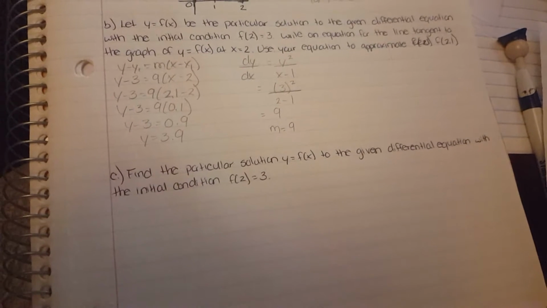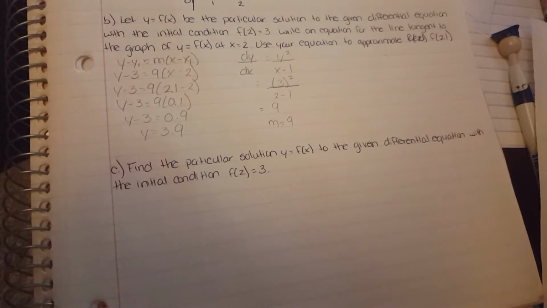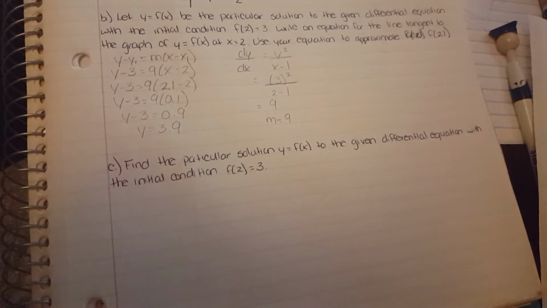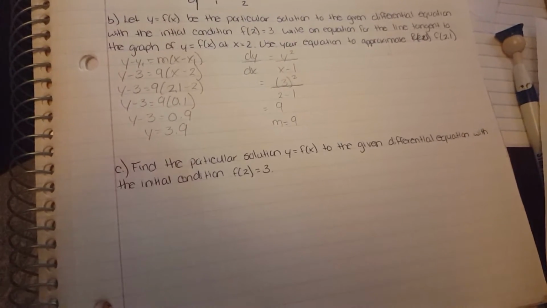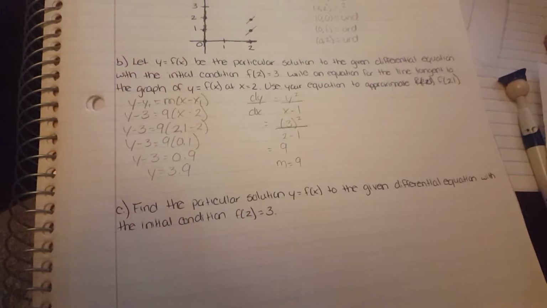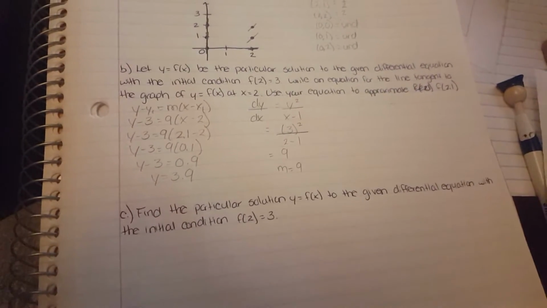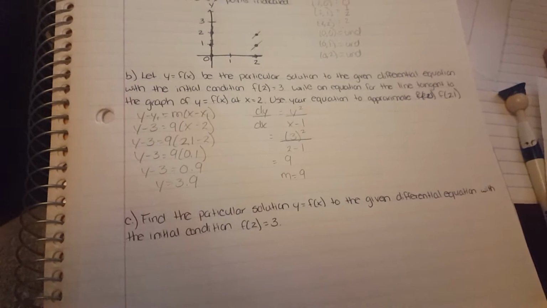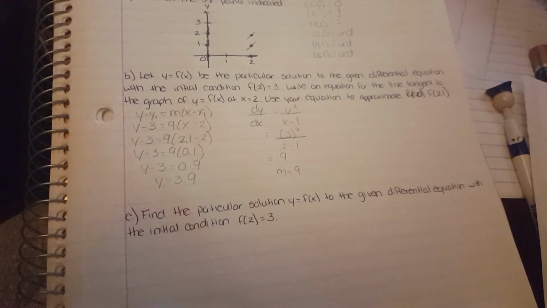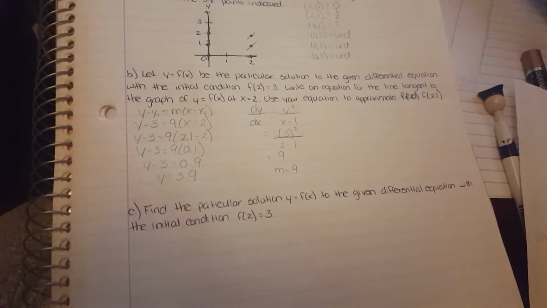For part C, it says find a particular solution y equals f of x to the given differential equation with the initial condition f of 2 equals 3. So kind of the same thing, but we won't be plugging in our numbers to find a slope or a line tangent to the graph.